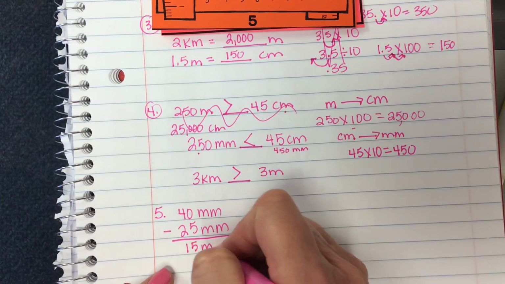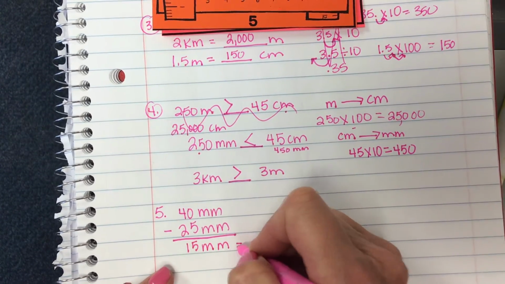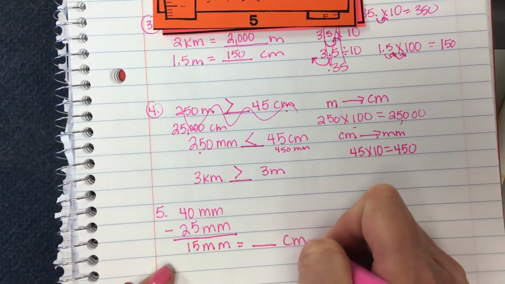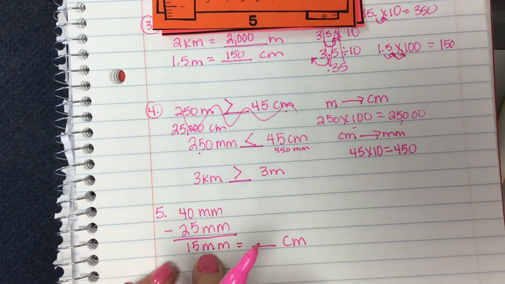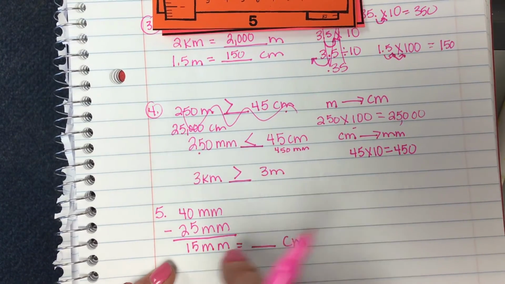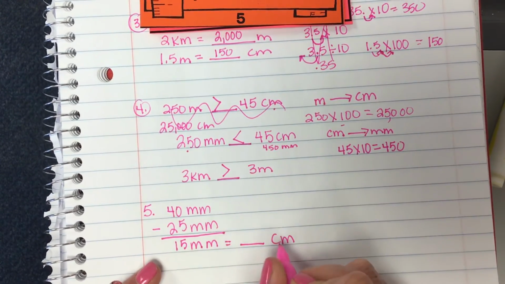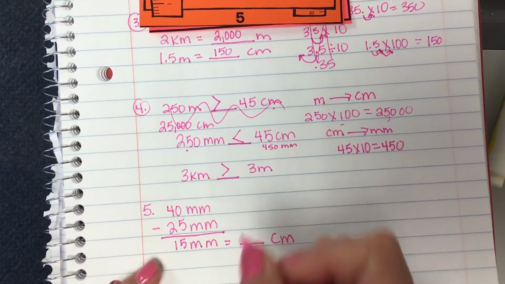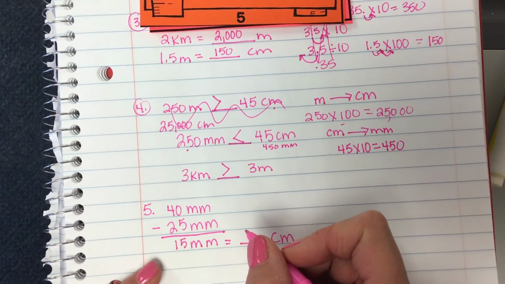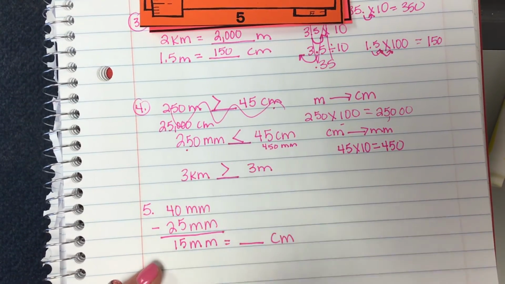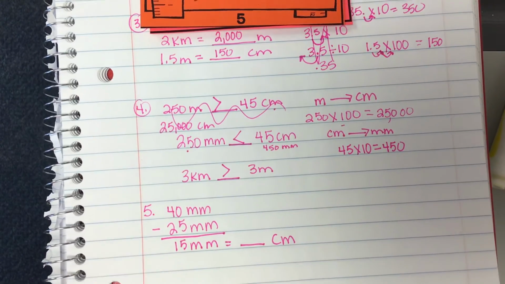15 millimeters, and then we have to turn that into centimeters. So we're going from fly to horse, small to big. So I have to divide. How many millimeters are in a centimeter? Everyone say it. 10. 10 millimeters in a centimeter.